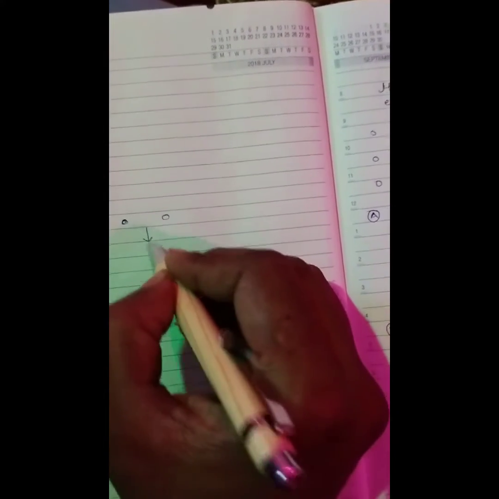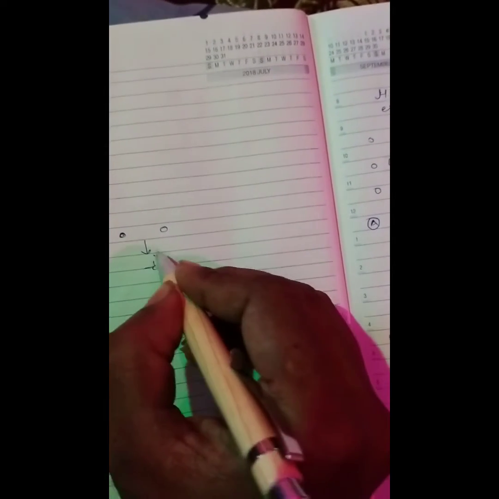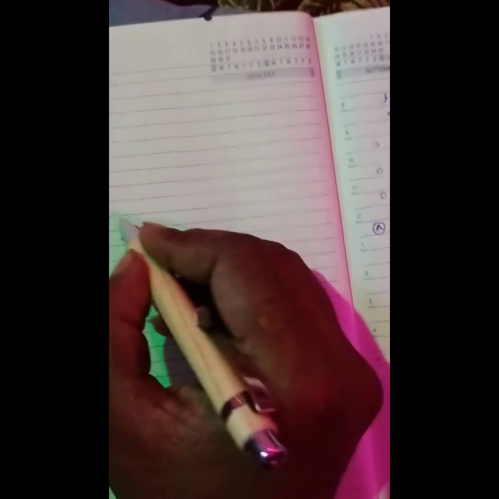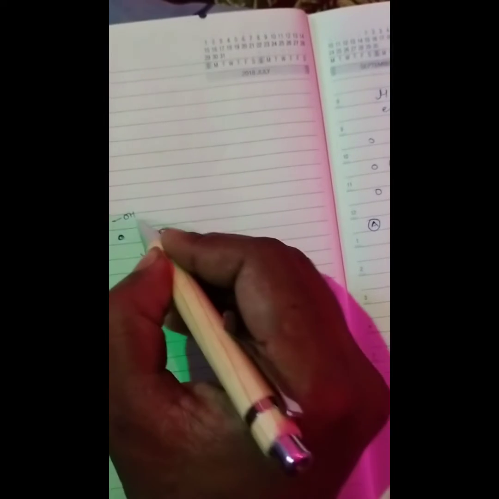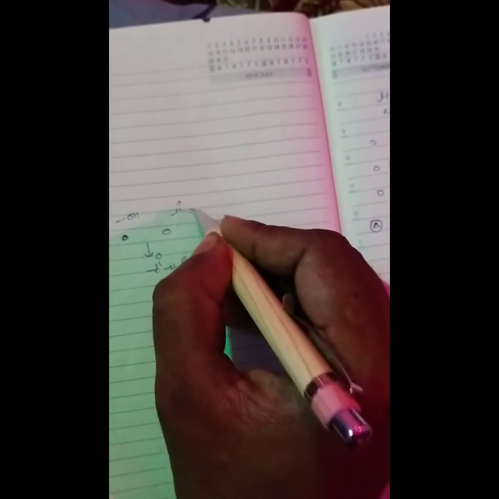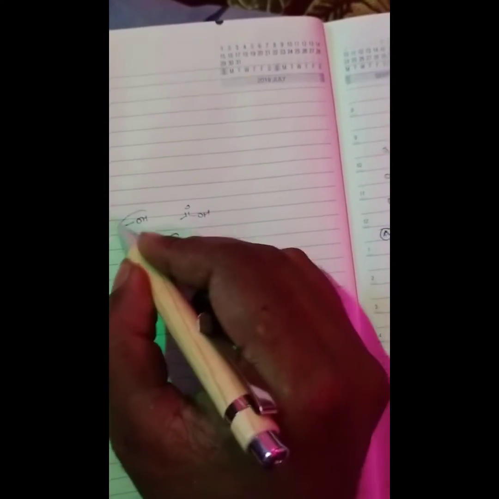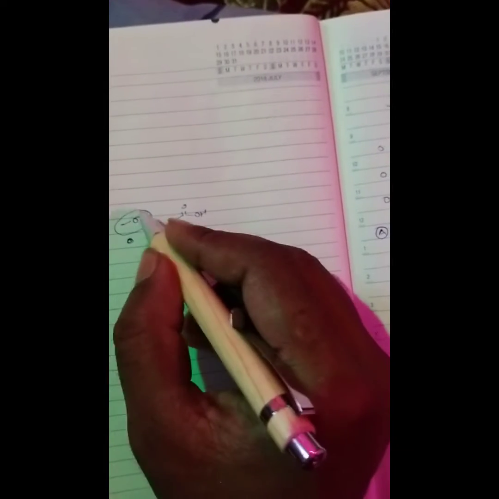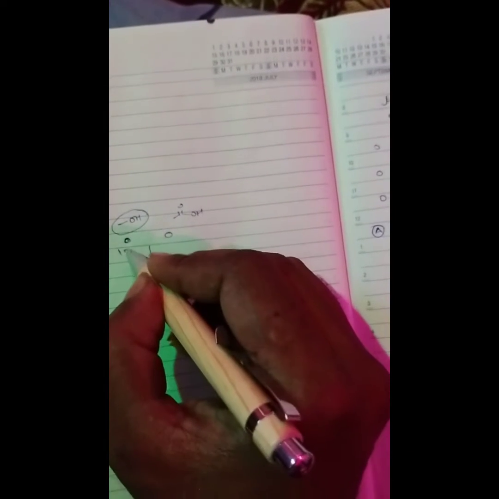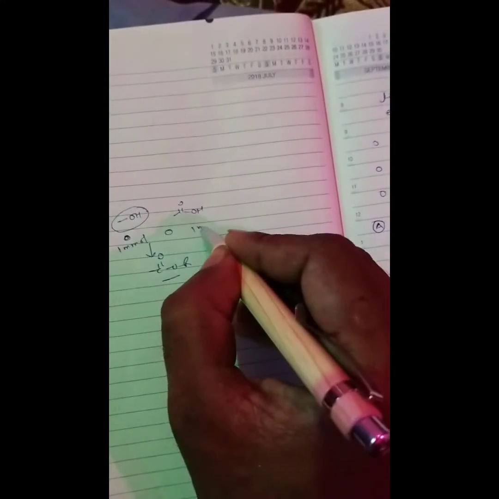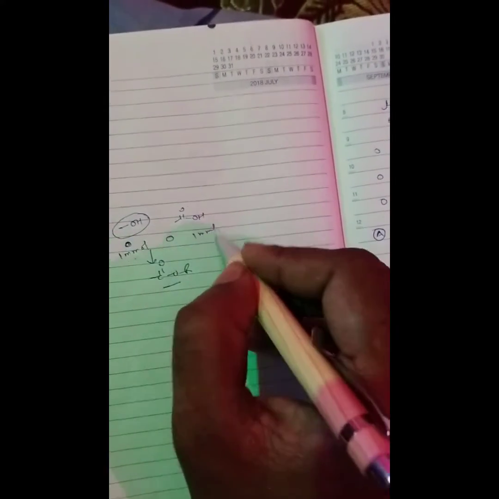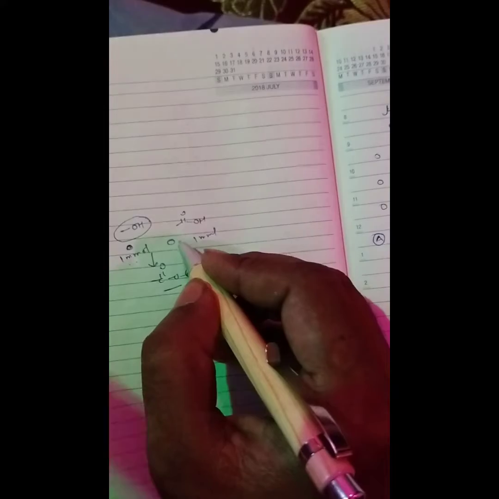Suppose you are going to synthesize an ester, OCOR. The starting materials will be the OH compound and the COOH compound. First of all you should know the NMR of these compounds, because the reaction occurs in a 1 millimole to 1 millimole ratio, or you can take 1 mole. So this ratio will be taken.